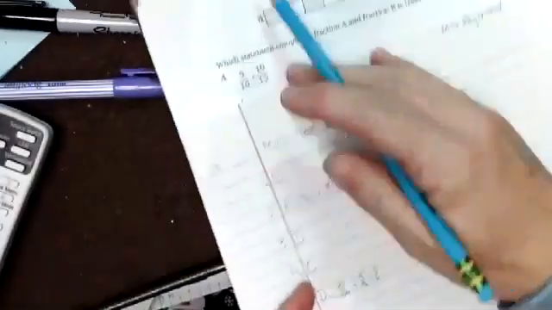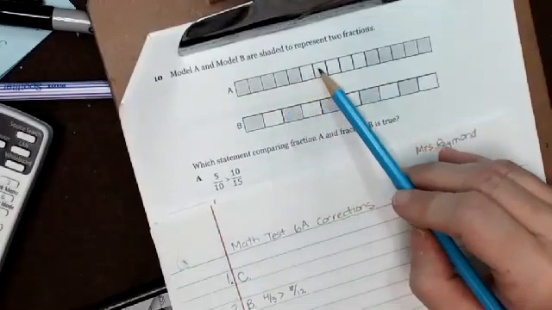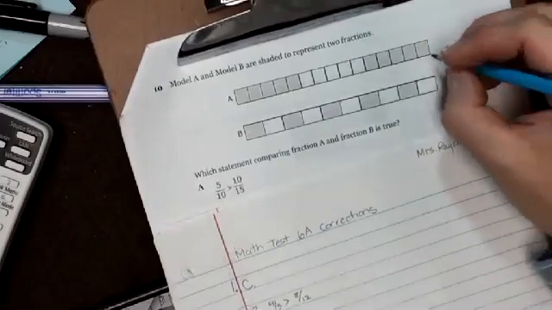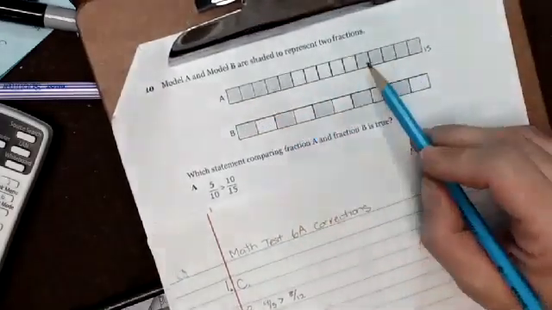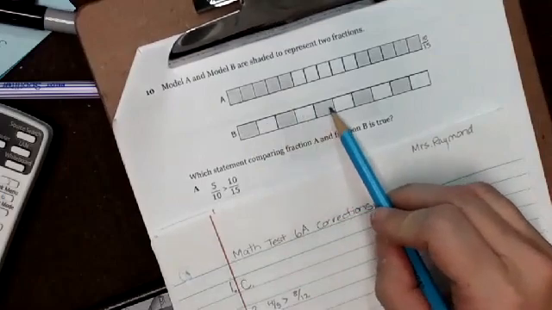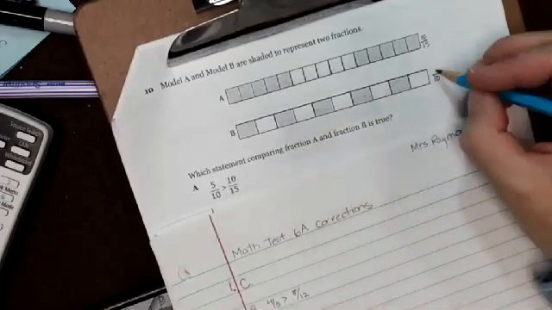Okay, so I counted my squares first. 1, 2, 3, 4, 5, 6, 7, 8, 9, 10, 11, 12, 13, 14, 15. Put that as my denominator. How many are shaded? 1, 2, 3, 4, 5, 6, 7, 8, 9, 10. Okay, then I count here. 1, 2, 3, 4, 5, 6, 7, 8, 9, 10. And then 1, 2, 3, 4, 5 are shaded. So now I have my fractions.